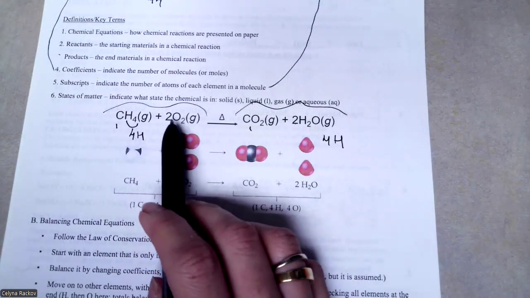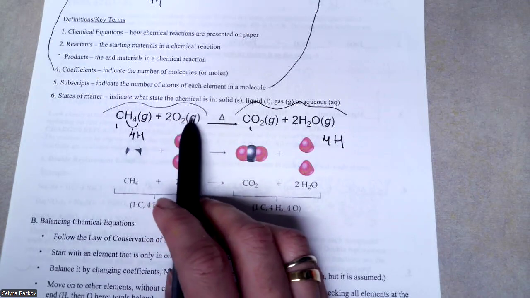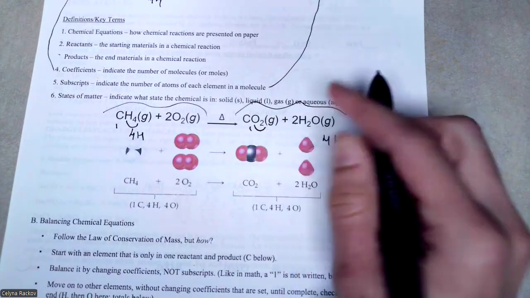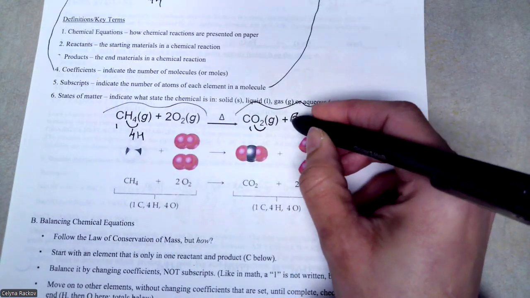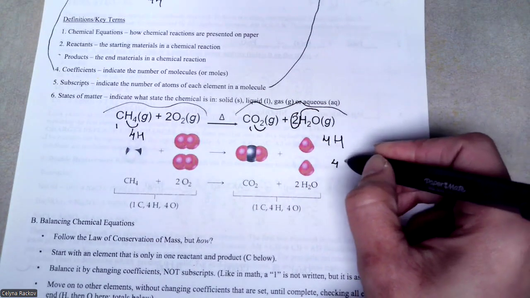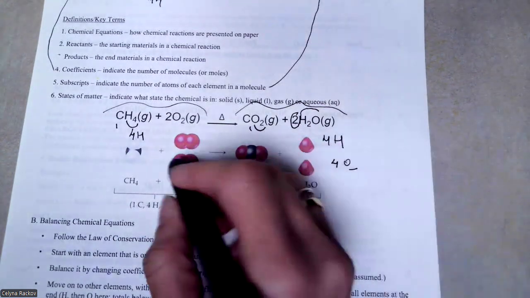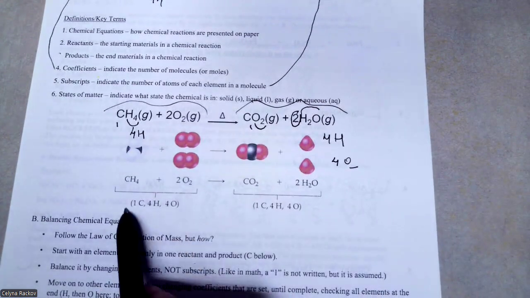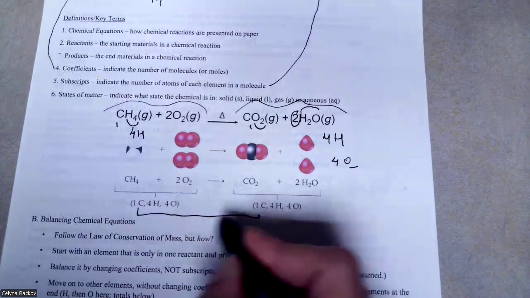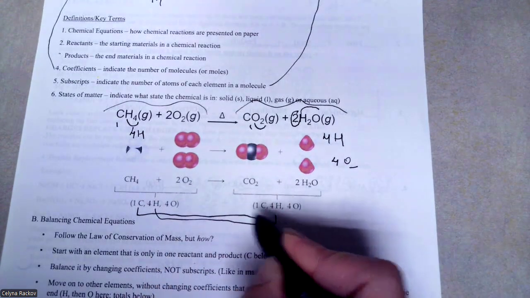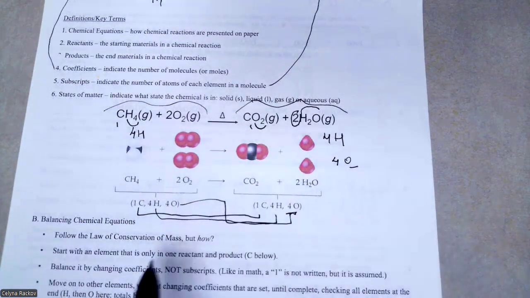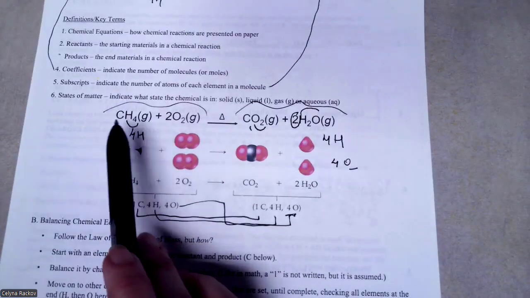And about oxygens, 2 times 2, 4 oxygens. And here you have 2 oxygens from the CO2 plus 2 oxygens from the water. So we have 4 oxygens as well. Here is confirmed, right? It needs to match: 1, 1, 4, 4 hydrogens, and then 4 oxygens.